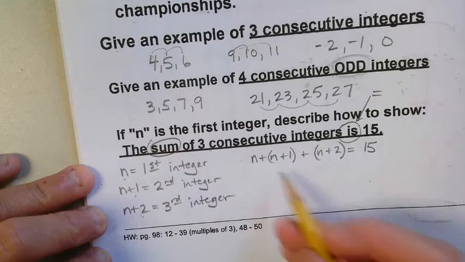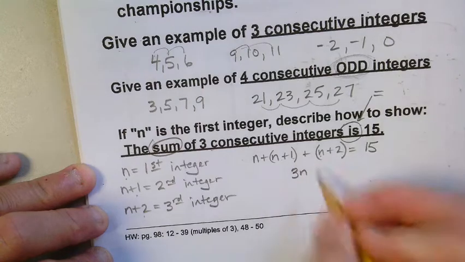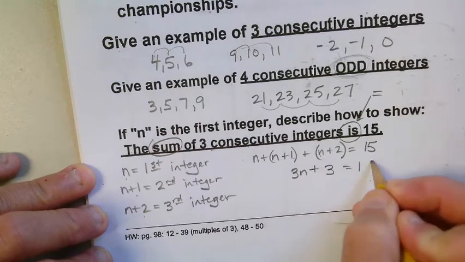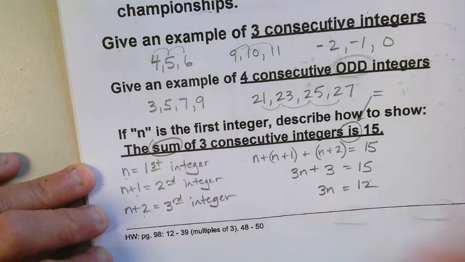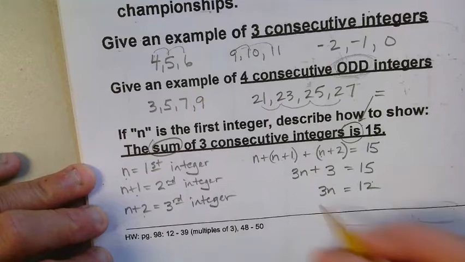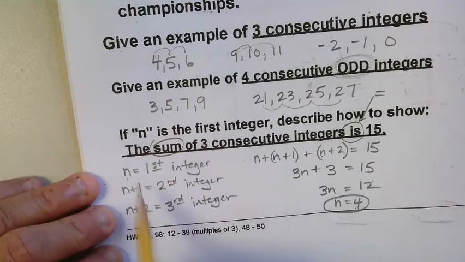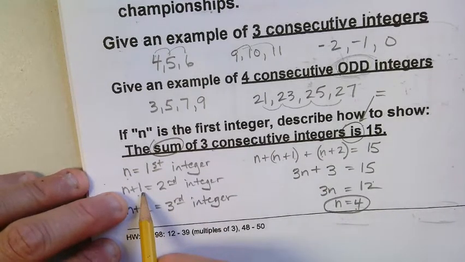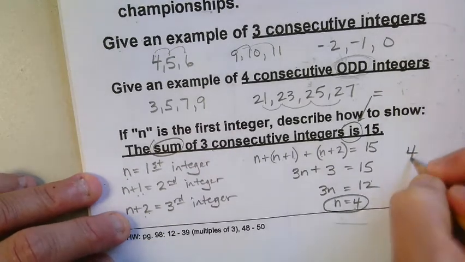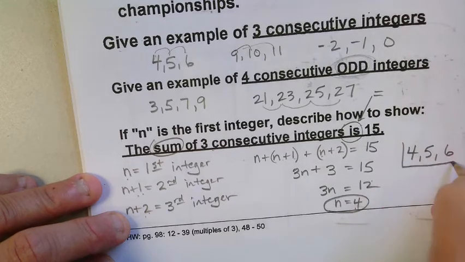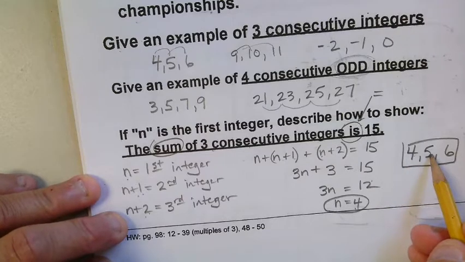So I'm adding these together. If I add all the variables together and the other two like terms, we get this. If I subtract 3 from both sides, I get this. And then if I divide through by 3, you get this, okay? Now, we're not done when we get to this point because that's the first integer. The second one is 1 more away from that, so 5, and the third one is 2 away, 6. So 4, 5, 6 is actually our answer. Now, remember, the sum is 15. 6 plus 4 is 10, plus 5 is 15.